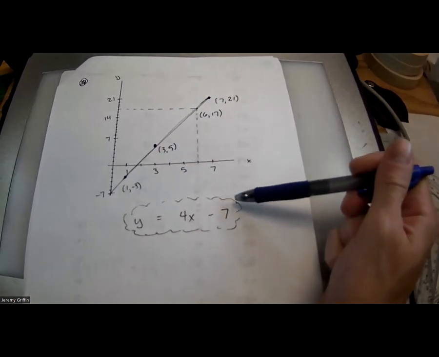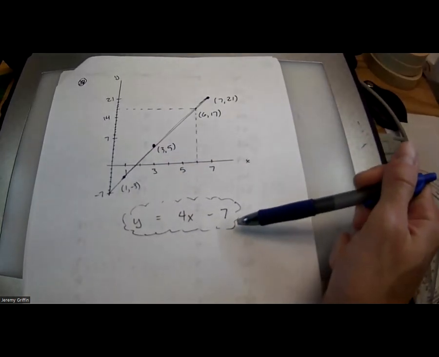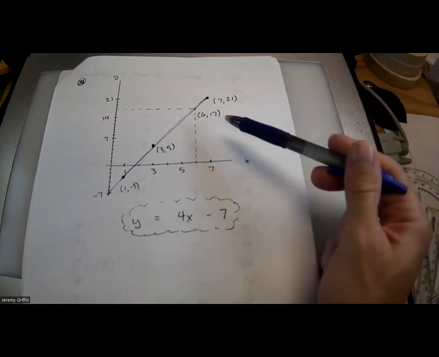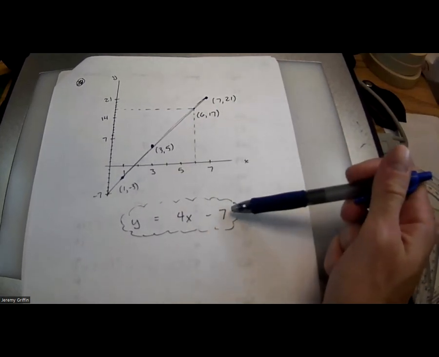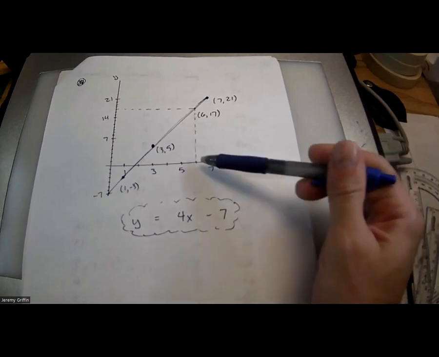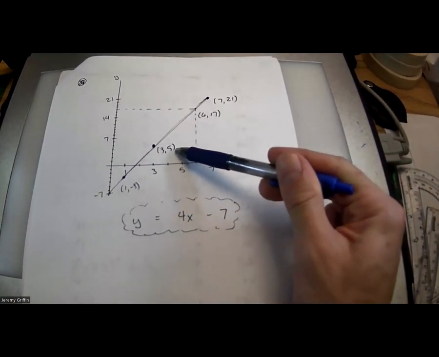Maybe I want to figure out the equation of that line. This ends up being the equation: y equals 4x minus 7. You do rise over run, you get the slope, however you get it. Let's test out one of these points, for example, the point (3, 5), just to pick one of the points, right?